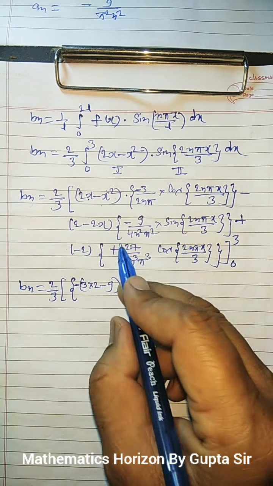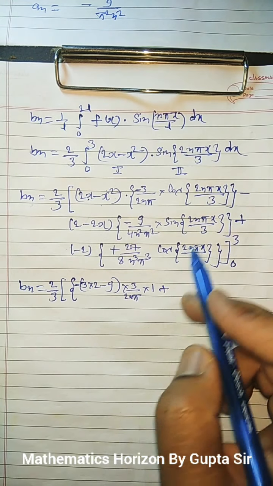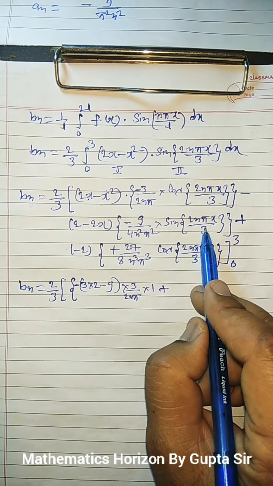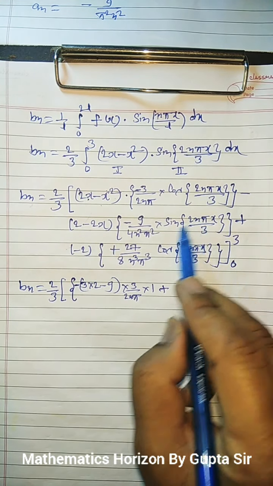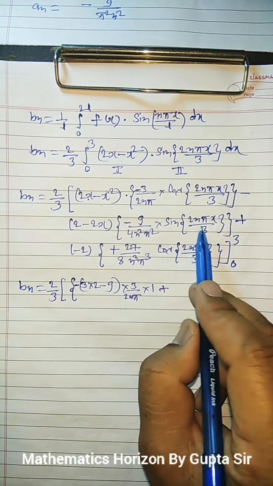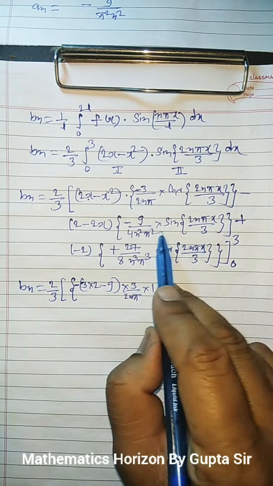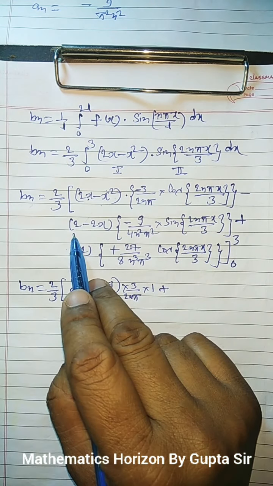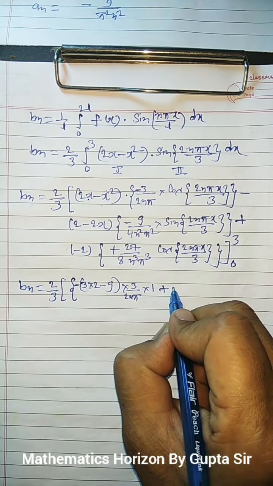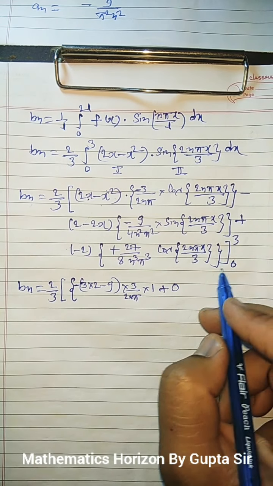Okay. Now when we put x equal to 3, here we have sine term. Sine term means this complete term will be 0. Sine 2n pi is 0, means 0 into everything 0, means second term will be 0.